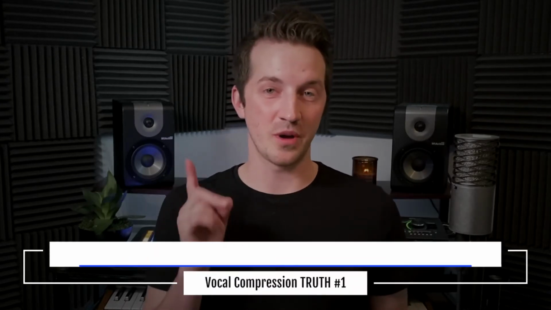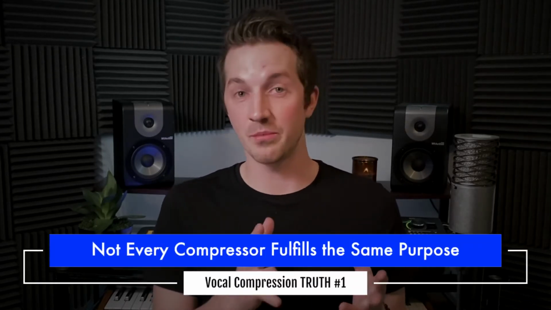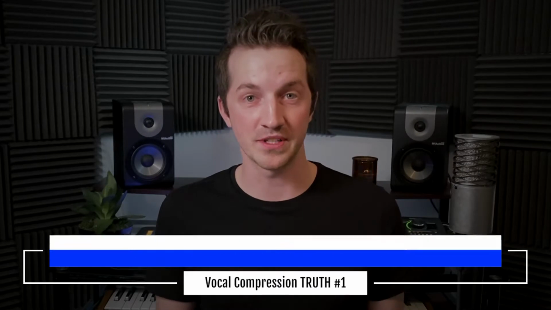Vocal compression truth number 1 is not every compressor fulfills the same purpose. So let's say you're sitting in a mixing session with me and I reach for a compressor plugin. It shouldn't be immediately obvious to you why I reached for that plugin. Maybe I want to use that compressor to balance the volume of the vocal. Maybe I want to use it to add some punch to the vocal. Maybe I want to use it as a de-esser. The point is, compression is a very versatile effect, and you can use it in many different ways to achieve many different desired results.